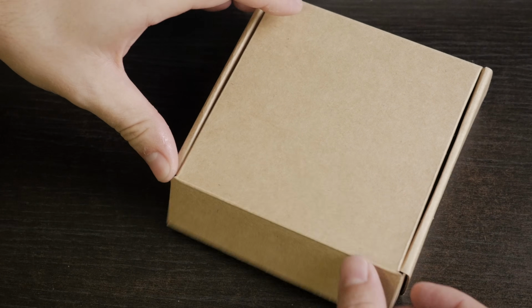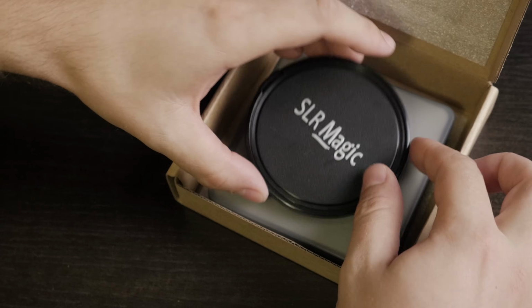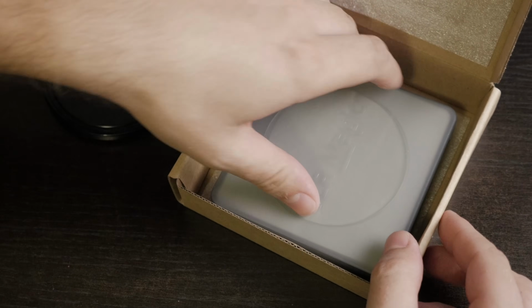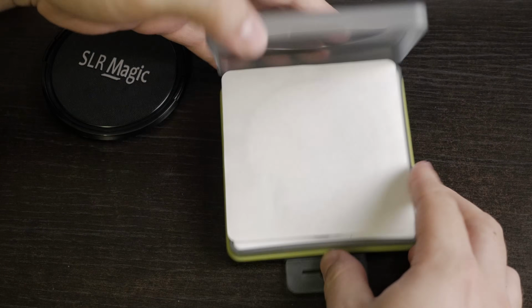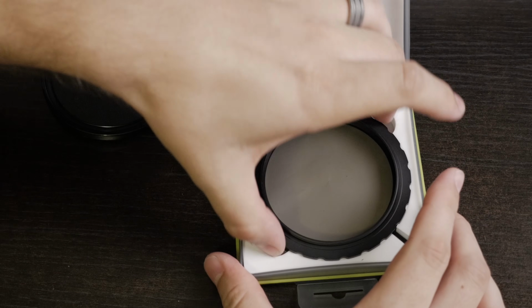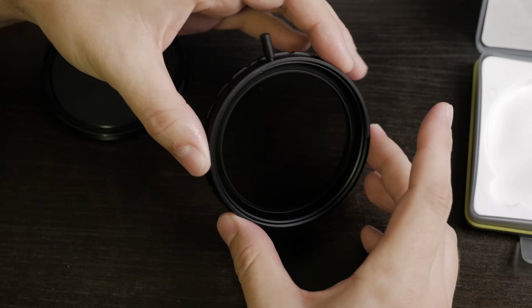Okay, so here's the filter itself. Now, there's nothing particularly special about this packaging, although I did find it kind of nice. They supplied me with this lens cap, which I'll get to in a moment. But here is the case that the ND filter came in. It's actually a fairly nice case. It's got some foam in here to keep it nice and secure. And there's the variable ND itself.